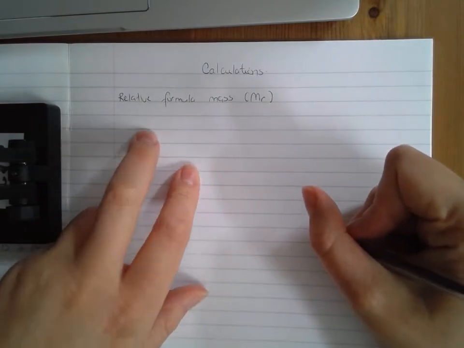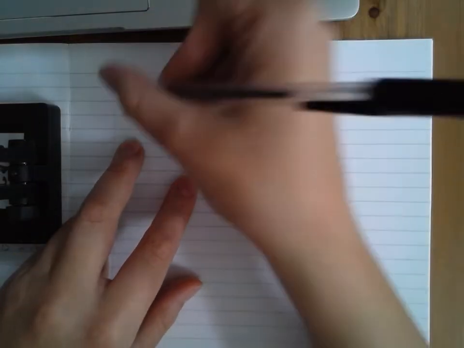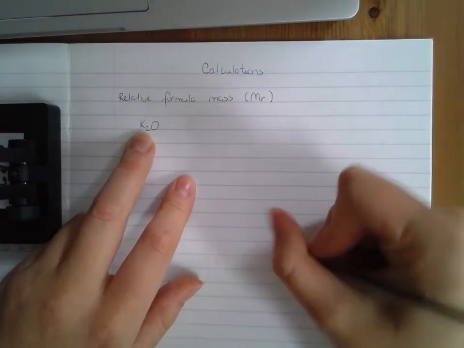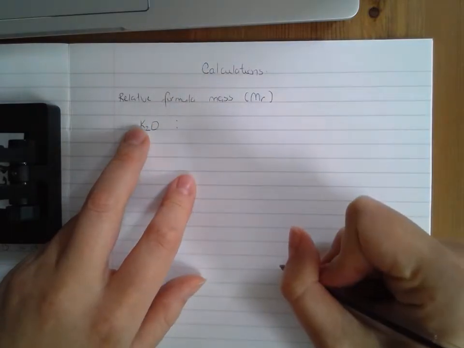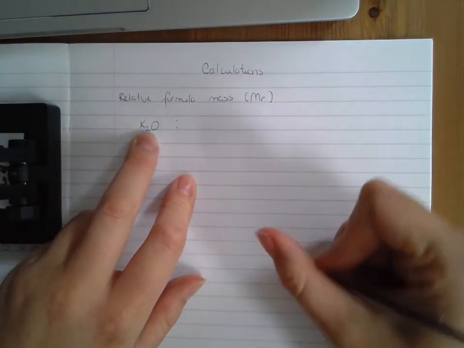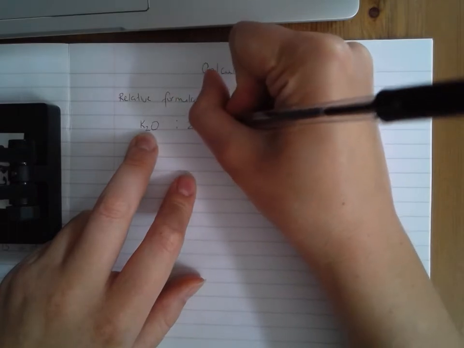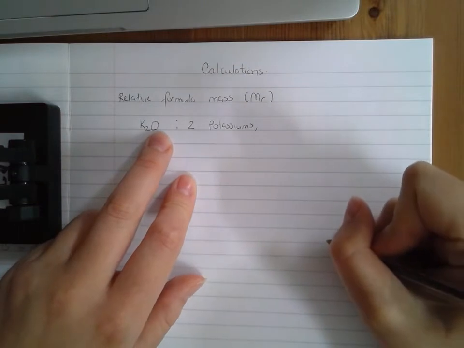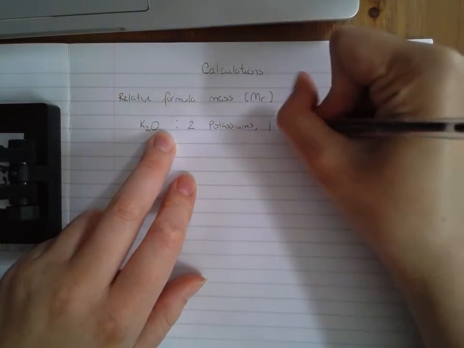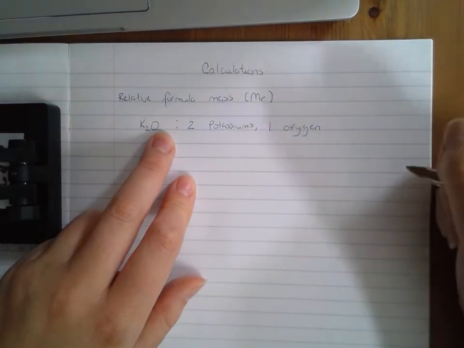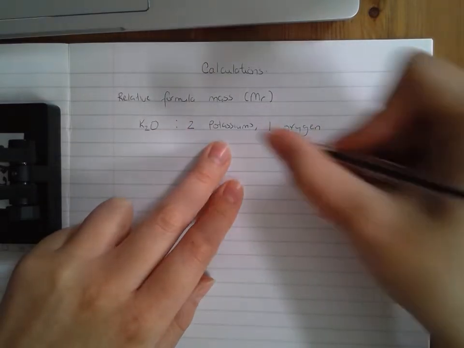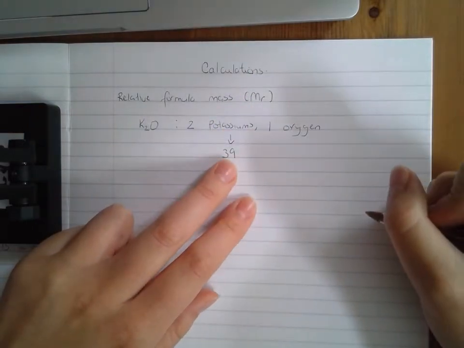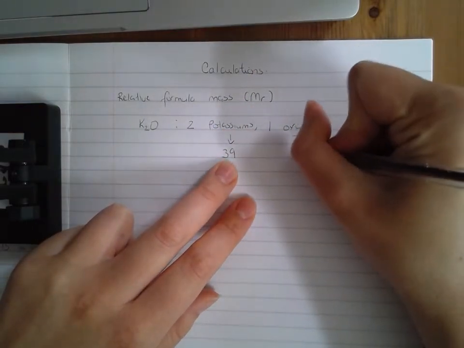Okay, so the example that I do for you in your revision booklet is I take K2O. Okay, so that's my chemical formula. And when I read my chemical formula, K is potassium, and there's a little number 2 afterwards. So that tells me I have got 2 potassiums. And then I've got O, which is oxygen, and there's no number after oxygen, so I know I've only got 1 oxygen, okay? On the periodic table, the mass of a potassium is 39, so I'm getting that from the periodic table. The mass of an oxygen is 16.